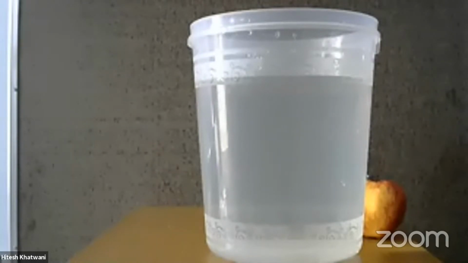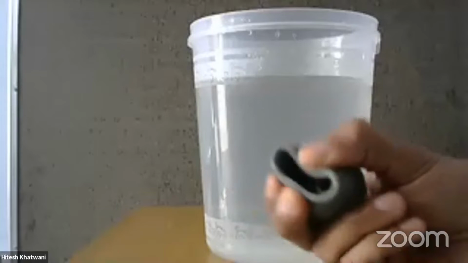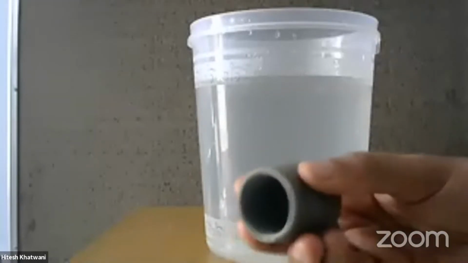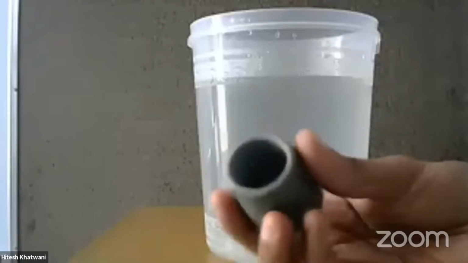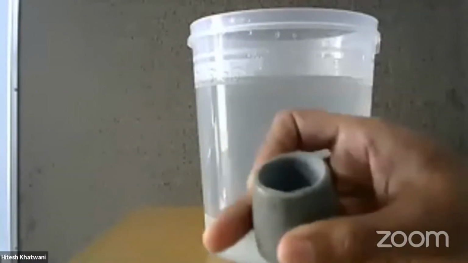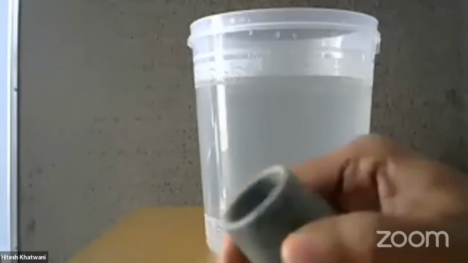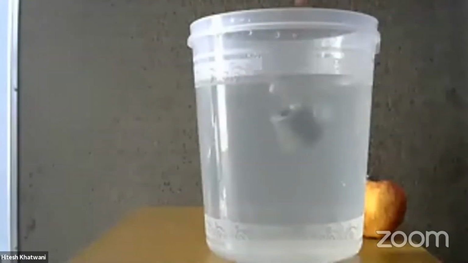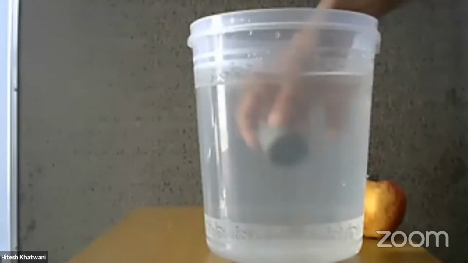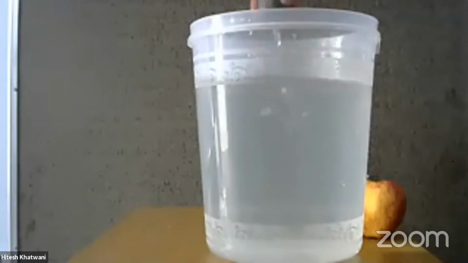Anyway, how about this rubber thing? It's a rubber block. I mean, actually, it's a table leg stand. So people are saying this will float. Some people are saying sink. So, okay, drop, sank. So not everything is so easy to predict. Anyway, carry on. Hitesh, something else. We still have to do the apple experiment.